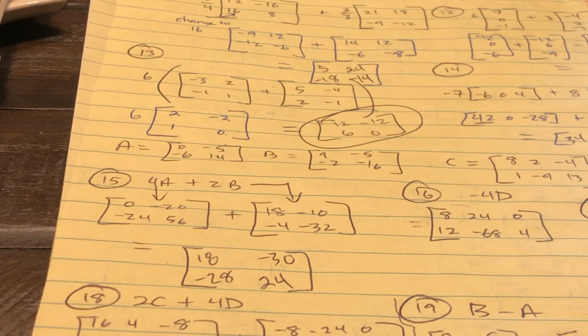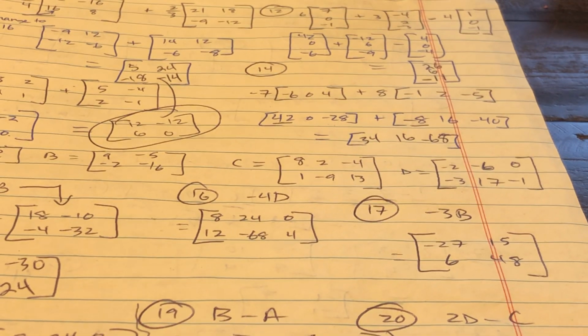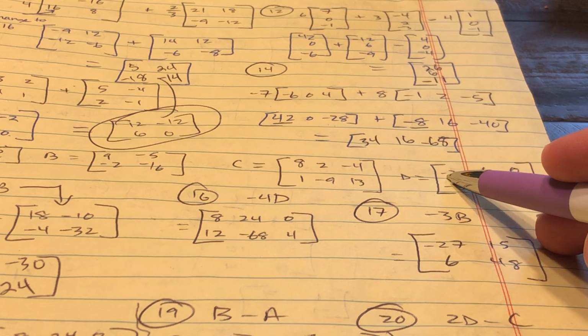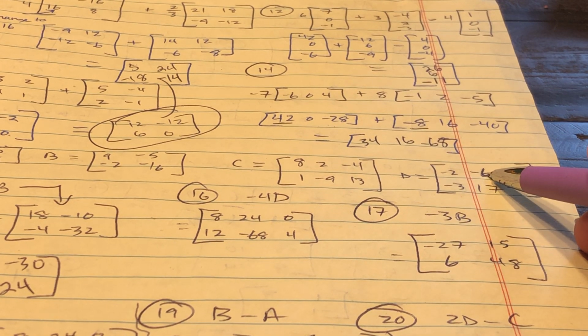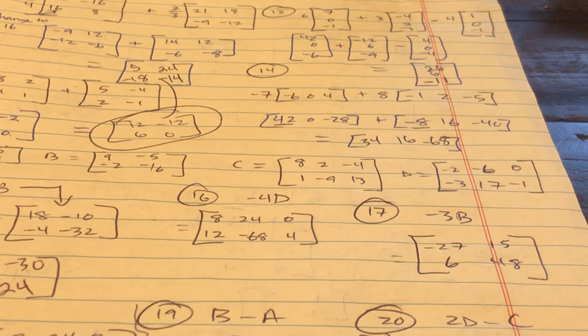All right, 16 doesn't have much work. Just take everything in D and multiply it by a negative 4. Negative 4 times negative 2 is 8. Negative 4 times negative 6 is 24. Negative 4 times 0 is 0. You guys get the point.